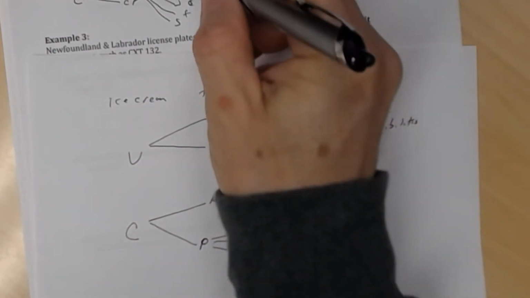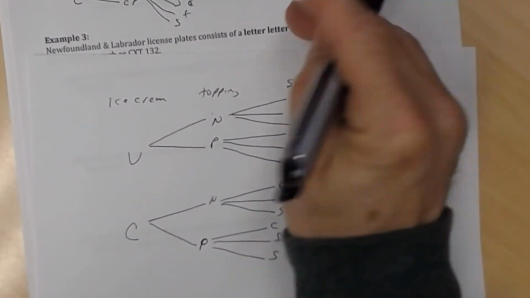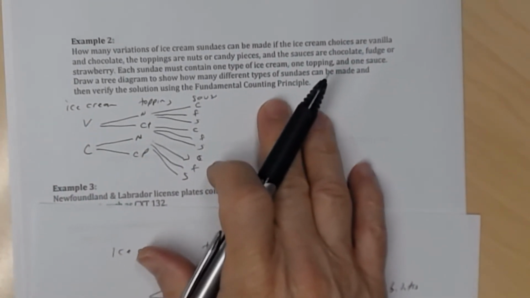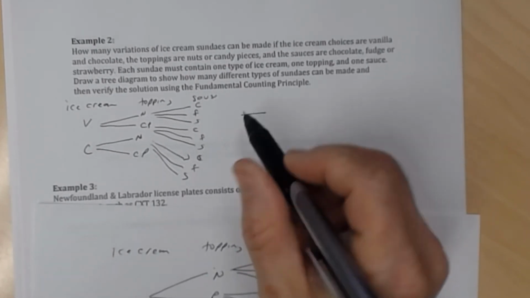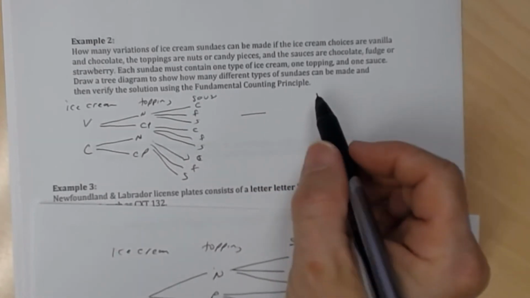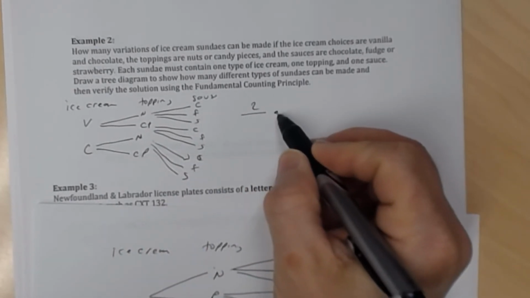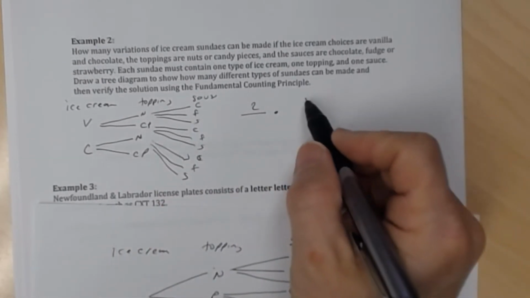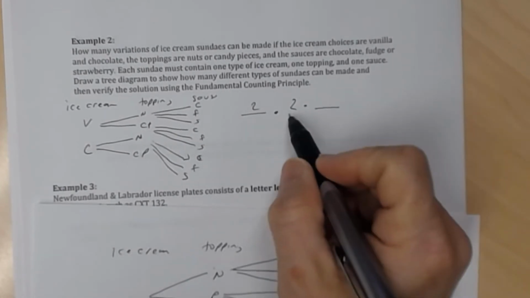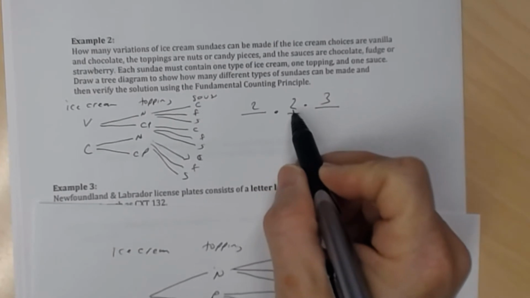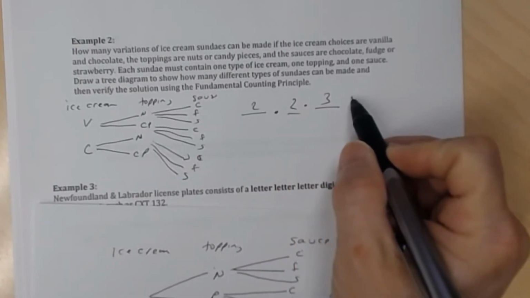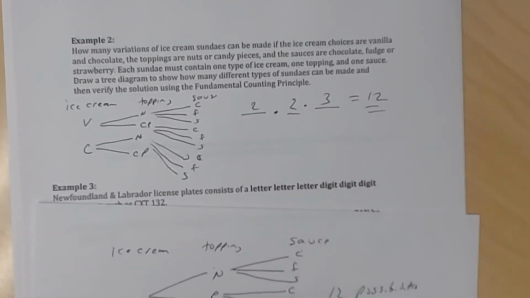Now let's verify that using the fundamental counting principle. The fundamental counting principle would be the number of choices for ice cream, which is 2, times the number of choices for topping, which is 2, times the number of choices for sauce, which is 3. So 2 times 2 is 4. 4 times 3 is 12.